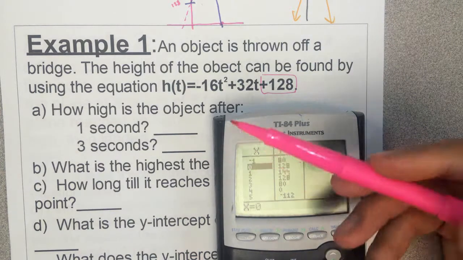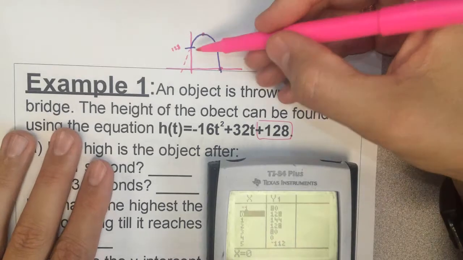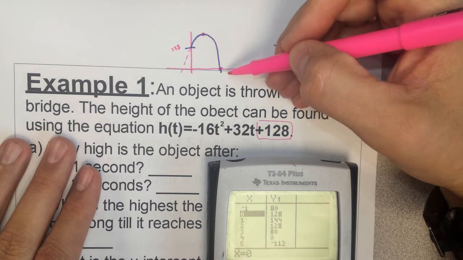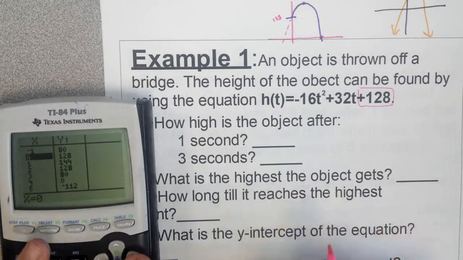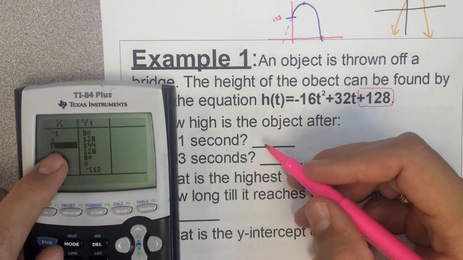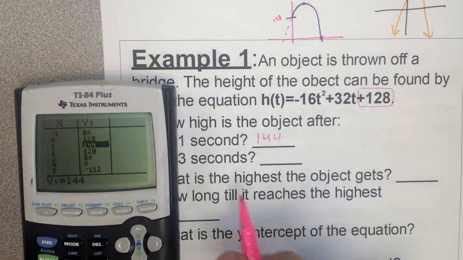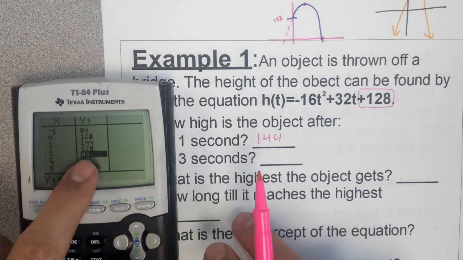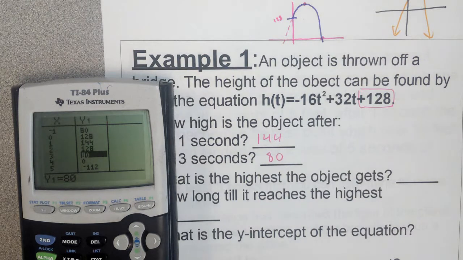At my starting point, after 0 seconds, it's 128 feet in the air. That's the starting point. You throw it at 0 seconds, it's still sitting in your hand 128 feet up on the bridge. We want to figure out how high it is after this many seconds. So I look down to 1. At 1 second after I throw it, it is 144 feet off the ground. 3 seconds. I look down to 3 seconds. It is 80 feet off the ground.